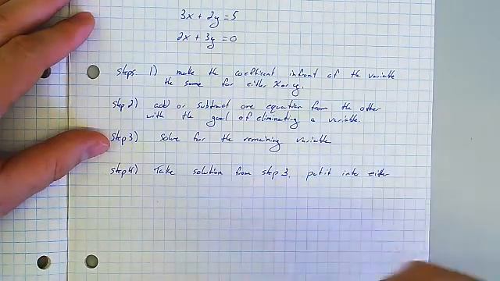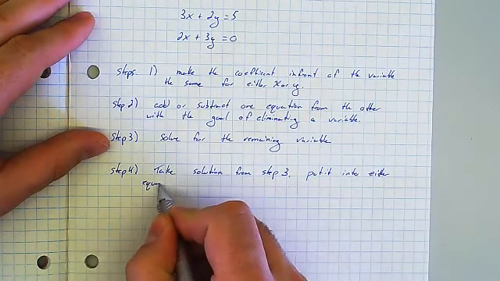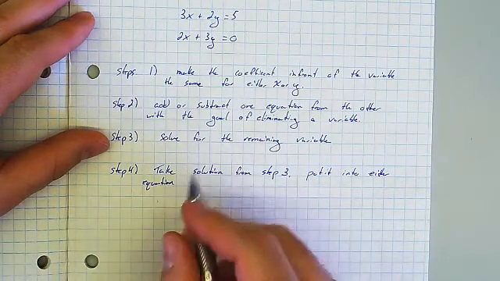You can put it into either equation, and we'll solve for the other variable.